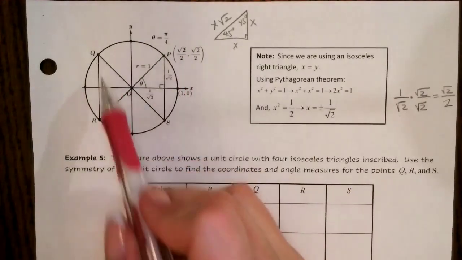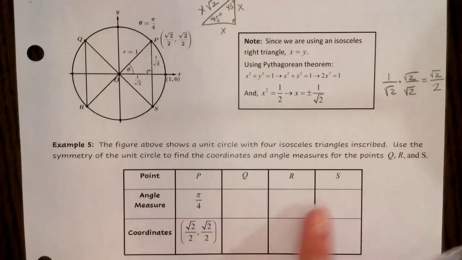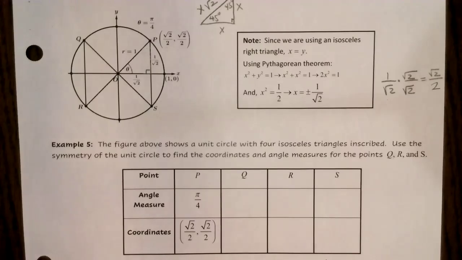Now we're going to go ahead and reflect. This one I'm going to let you go ahead and reflect them, come up with the signs, and fill out the coordinates here. Give it a try to make sure you can do it, and then you can check my table afterwards.